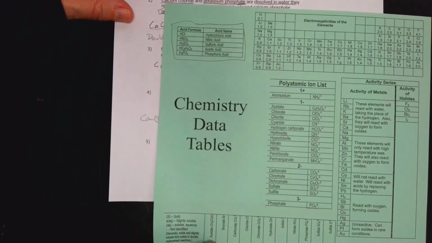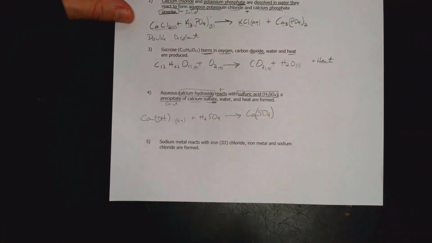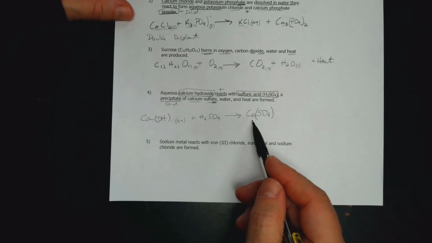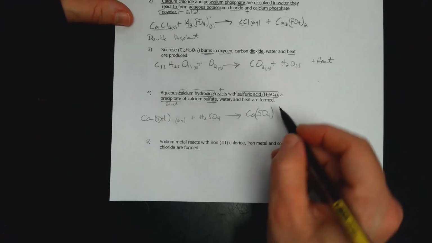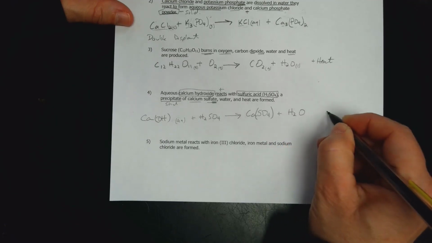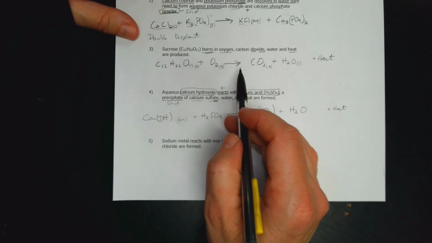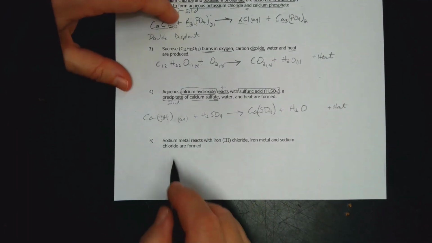You can see the way sulfuric acid is written there. That's a little bit different than what we're dealing with right here. Okay, so calcium sulfate plus water, and then if I wanted to, I could put heat out here because that's formed as well in the reaction. Oh, I forgot to tell you what this reaction was. I'll tell you in a minute. We'll do this one first.